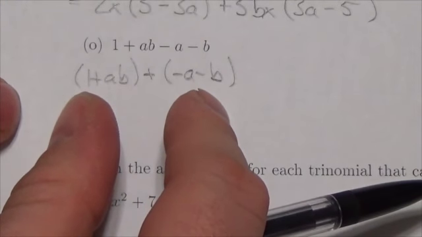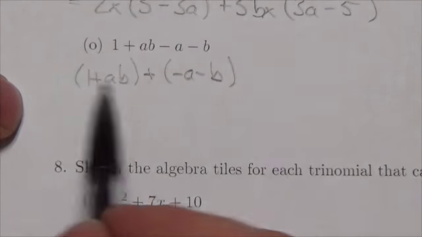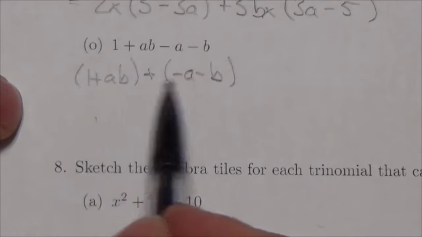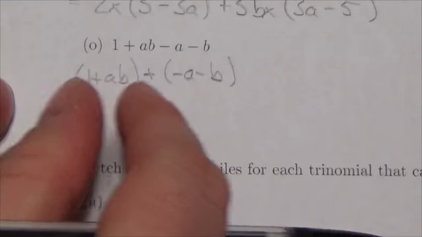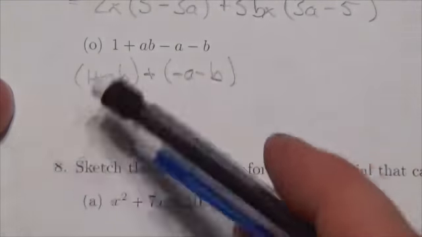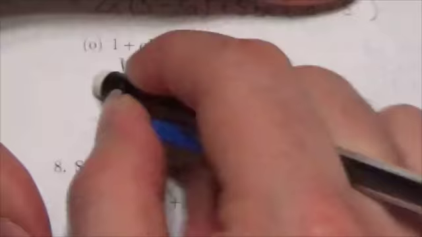But the truth is, nothing is. Because of that ab term there, I'm not going to be able to pull anything out of that that's going to give me a binomial that would be similar in both of those terms. So actually it turns out that is the incorrect first step.